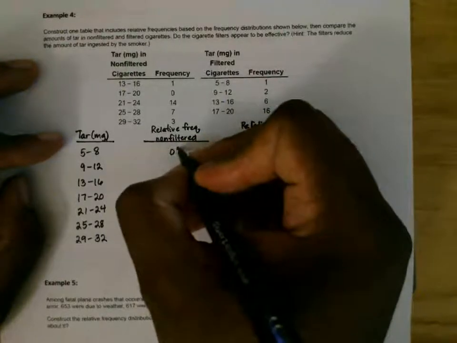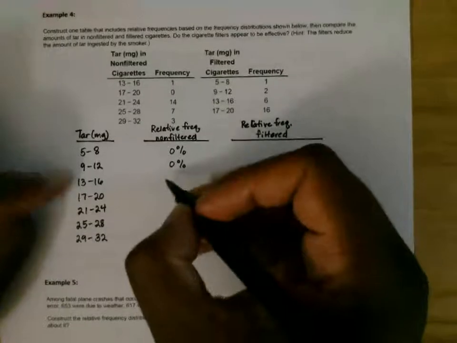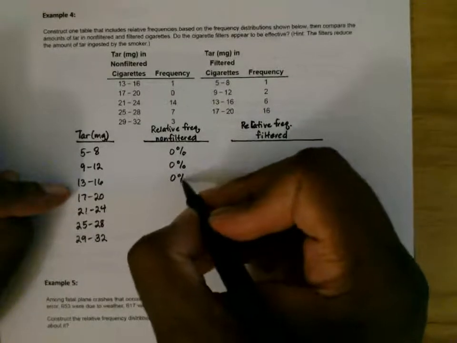So let's start with the relative frequency for the non-filtered cigarettes. As you can see here, there are no frequencies for 5 to 8, 9 to 12, and 13 to 16. So those are automatically going to be 0% for 5 to 8, 0% for 9 to 12, 0% for 13 to 16.